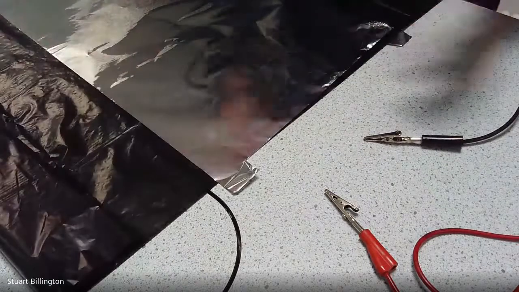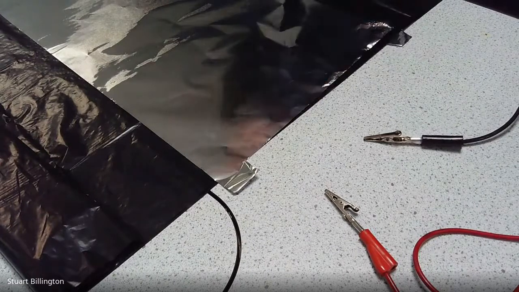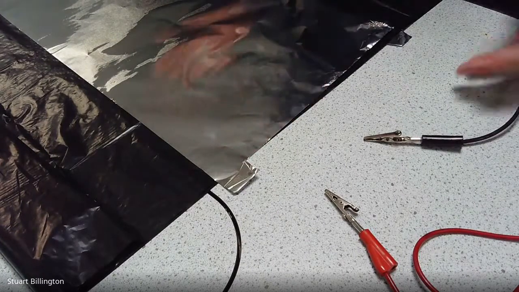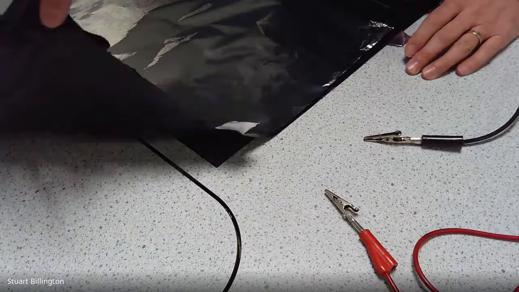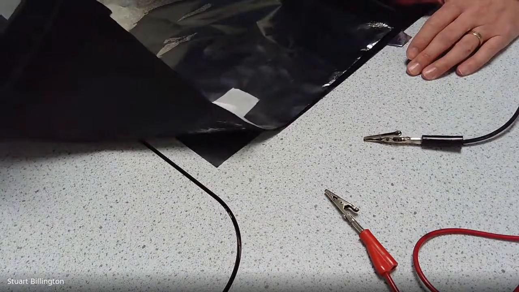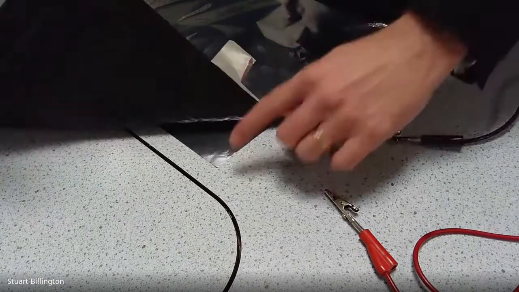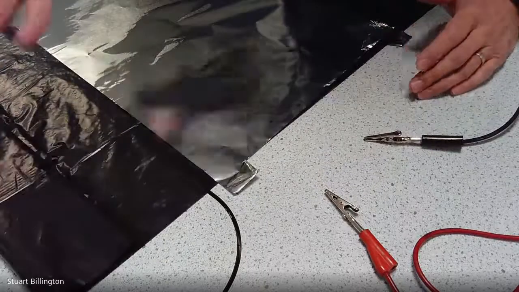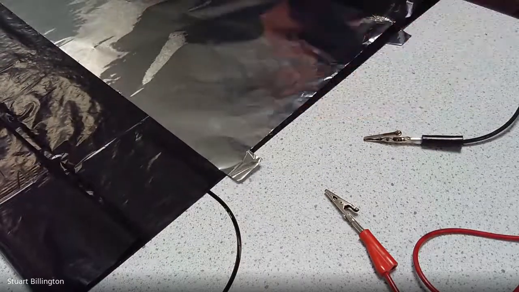And then we just need to keep the two objects apart. So when I was just holding the spheres, I was holding them apart, but I don't want to be doing that usually. So to package them together, I just need to put something insulating in between them so that the electrons can't travel between the two charged objects. So this is just a bin bag. It's just a piece of plastic because you know that plastic is an insulator.